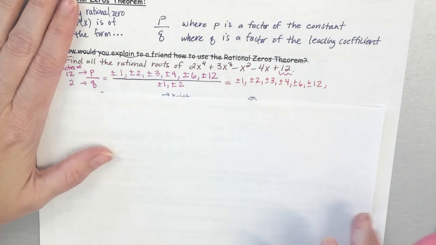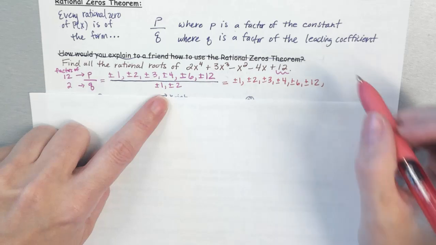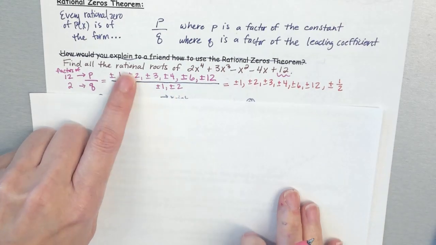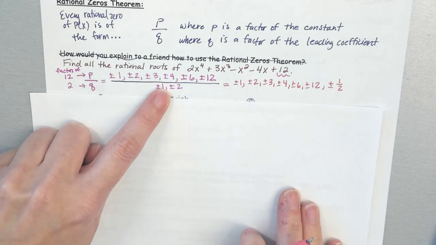Then we're going to divide everything by 2. So 1 divided by 2 is just 1/2. So you're going to have plus or minus 1/2. What's 2 divided by 2? 1. So we already have that. We're not going to write it again.